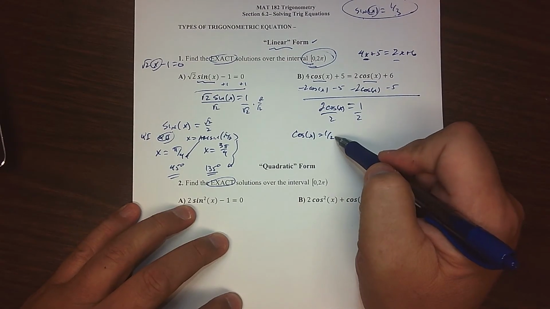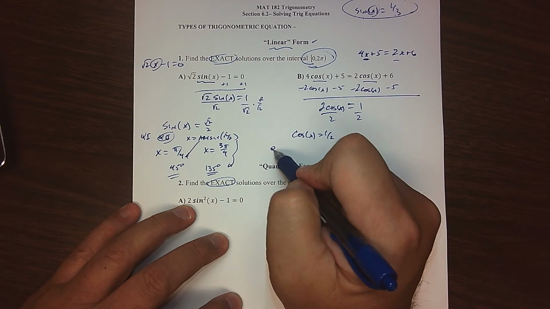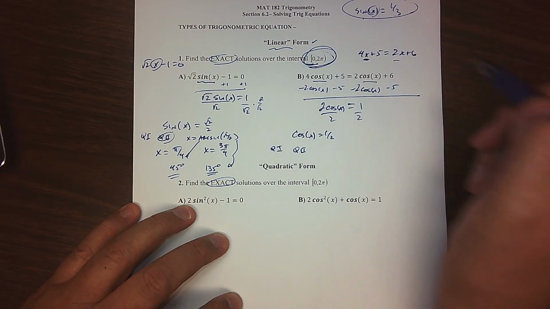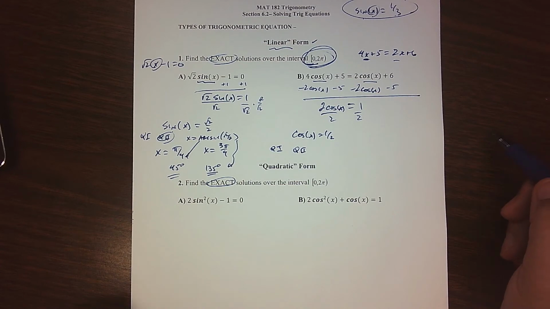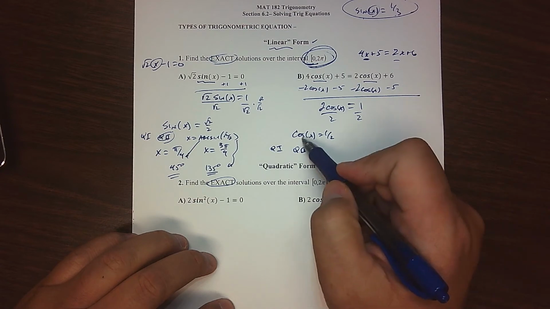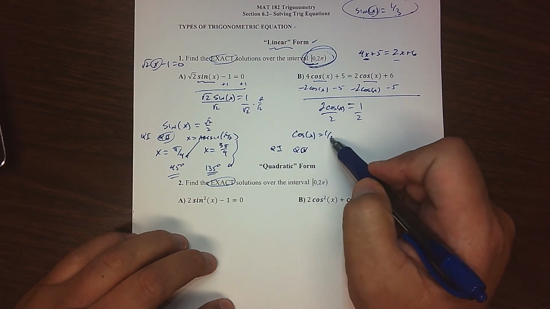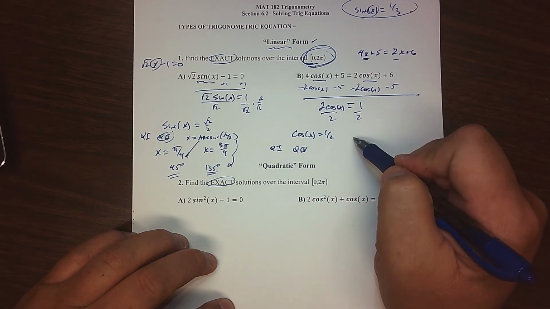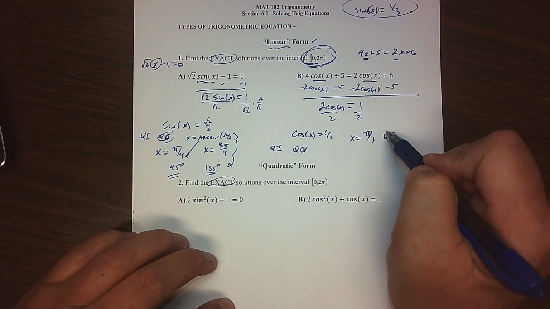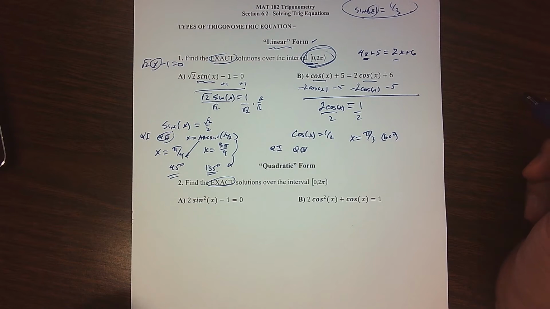Again, we're positive, so cosine is positive in quad 1 and quad 4. And we're talking about the first full rotation going on. So that's quad 4, by the way. And so what angle makes cosine equal to 1/2? Well, that would be 60 degrees, or what we know to be pi over 3, 60 degrees if we were in degree mode.